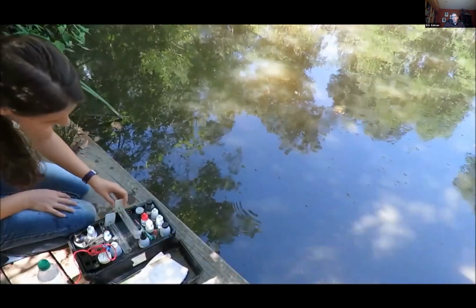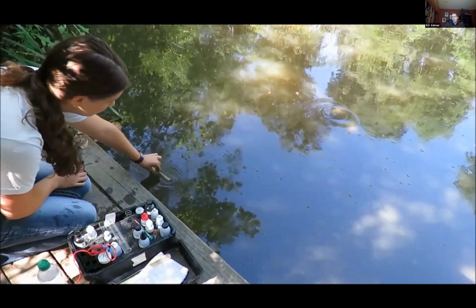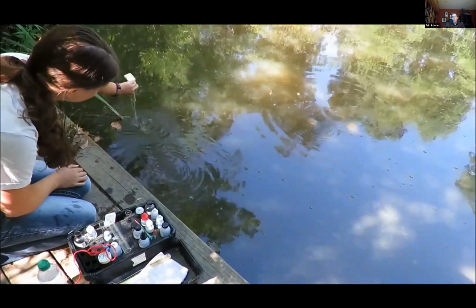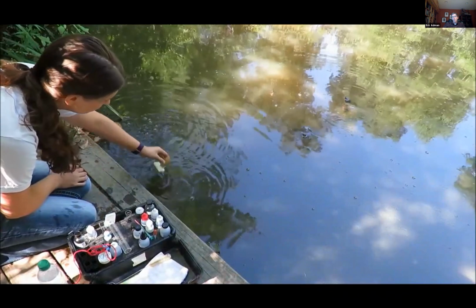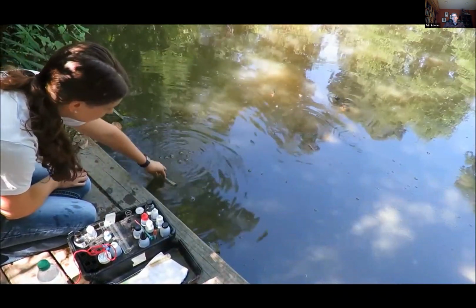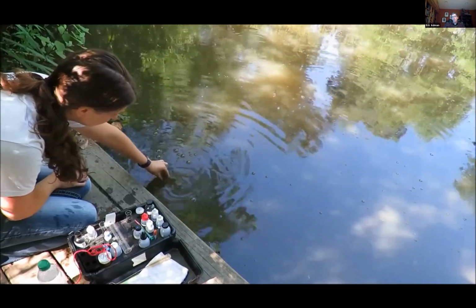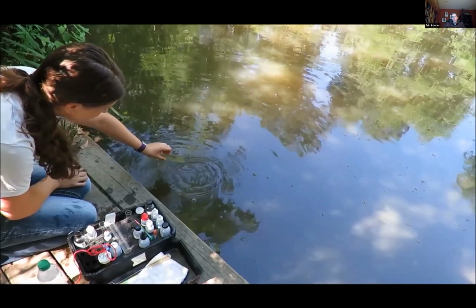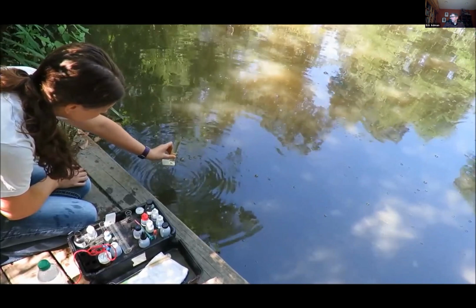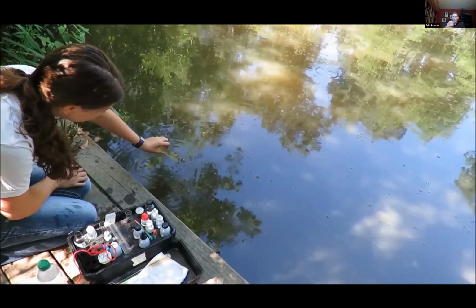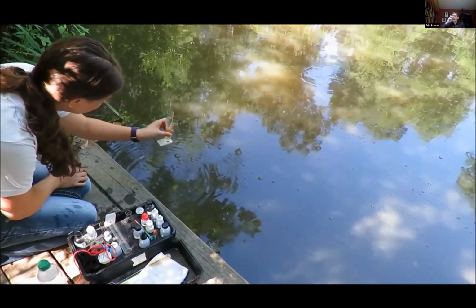Locate the turbidity columns in your kit. Fill one column to the 50 milliliter line with sample water. Look down through the column and locate the black dot on the bottom. If the dot is not visible, empty and refill the column to the 25 milliliter line. If the dot is still not visible, record turbidity as too high to measure, or THTM, in the comments section of your data form.